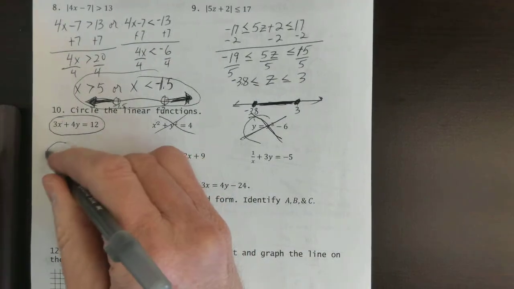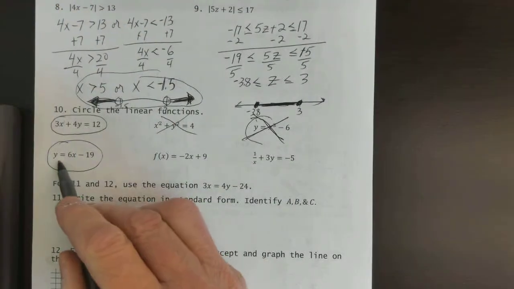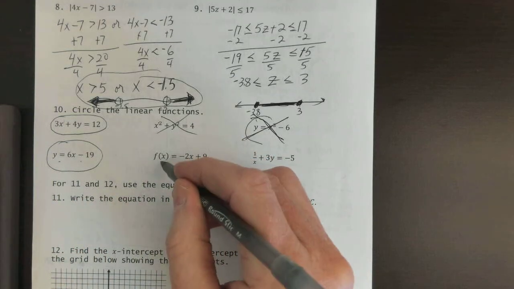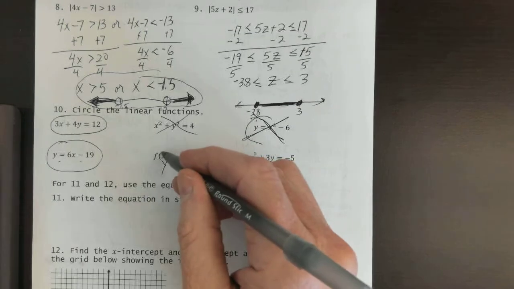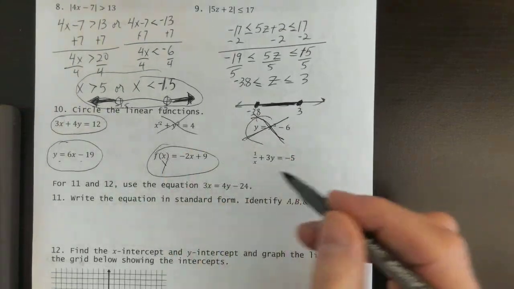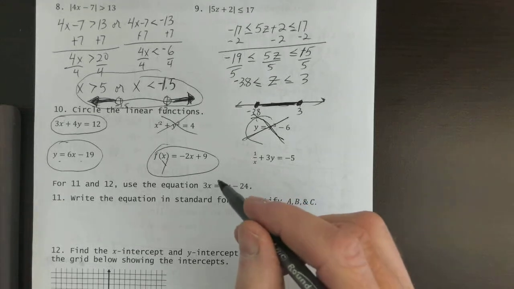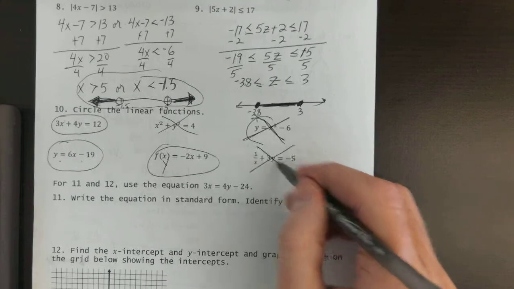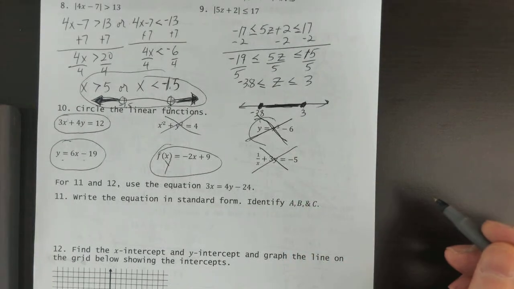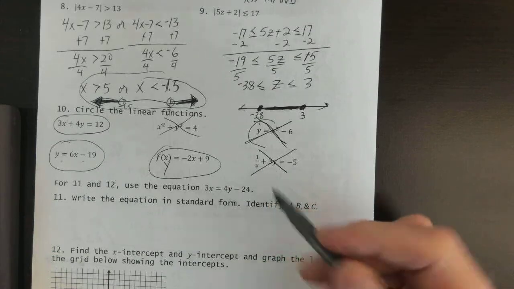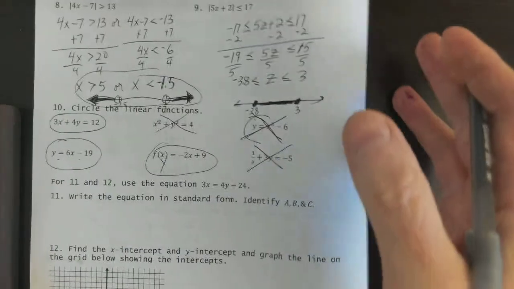Okay? Do circle this one. That's in y equals mx plus b form, slope-intercept form. This f of x also just means y, so don't look anything more into that. So that is a linear function. And this one right here is not a linear function. You cannot divide by your variable and have a linear function.